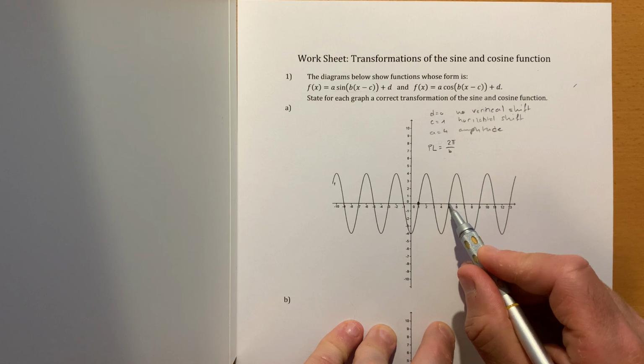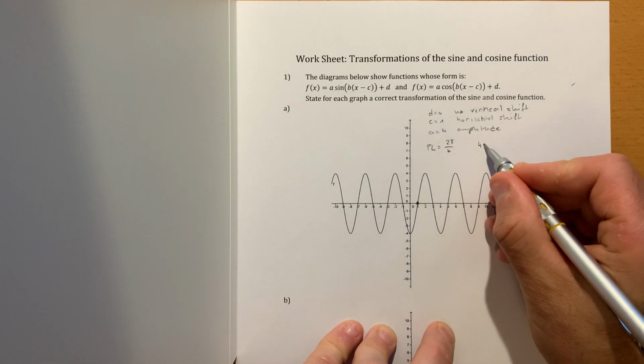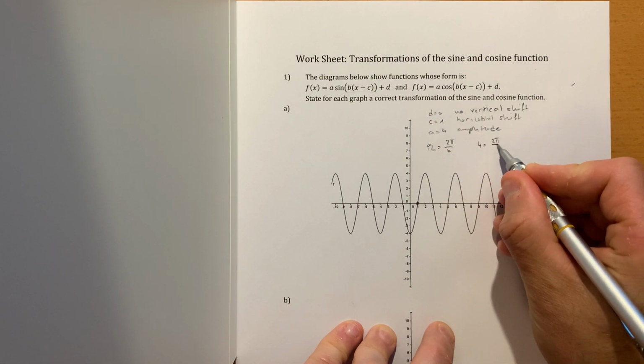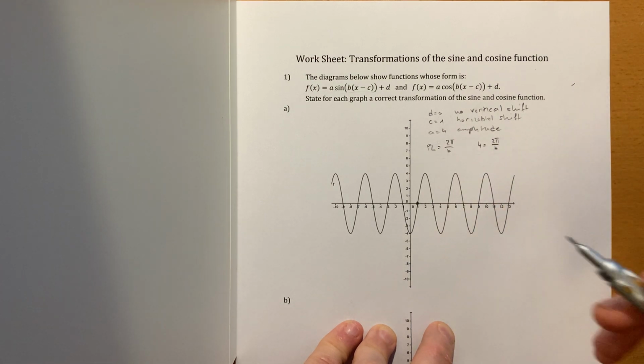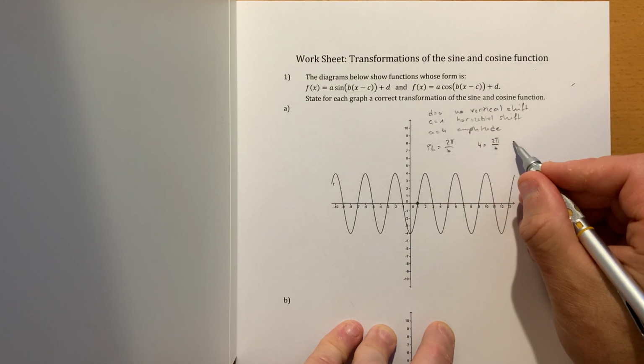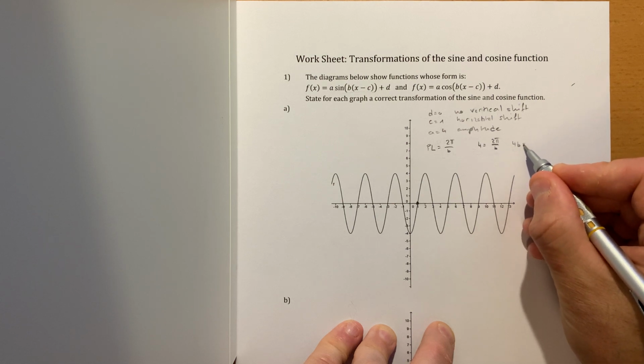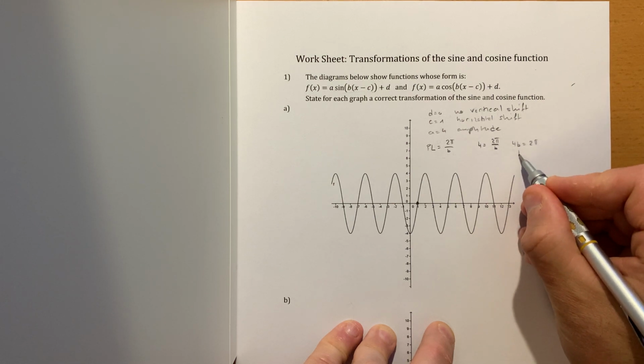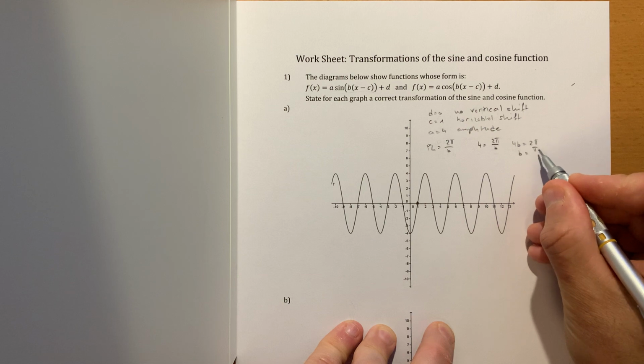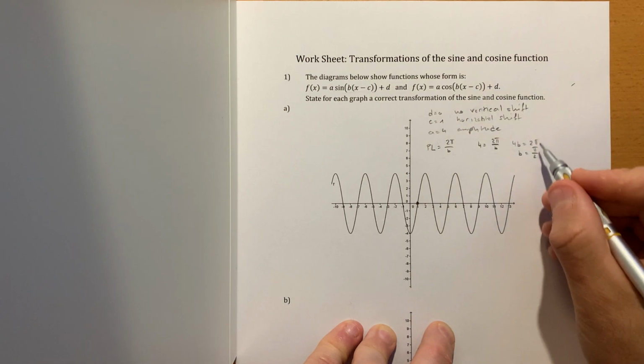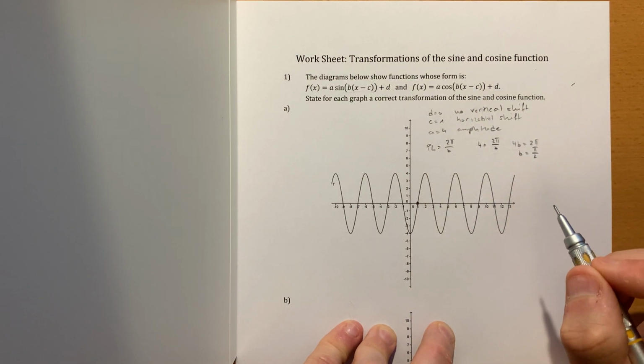So the period length is 4. So you can write 4 is 2 pi over B. Now you need to isolate B. Well, that's very easy. 4B is 2 pi and B is pi halves. 2 pi divided by 4, that's pi halves.